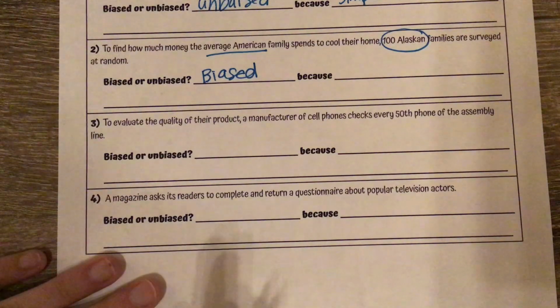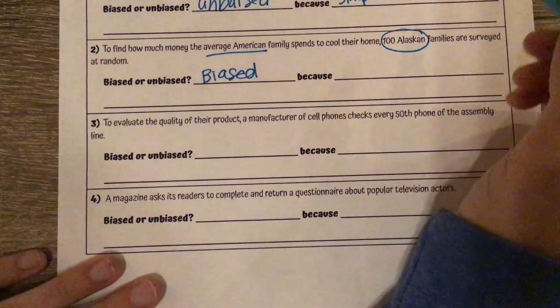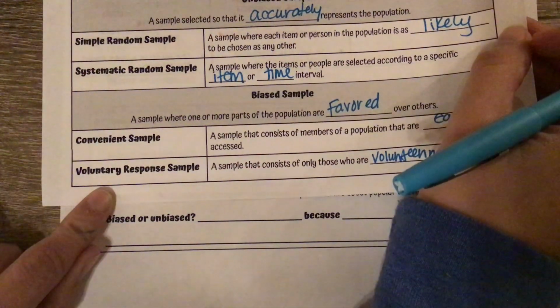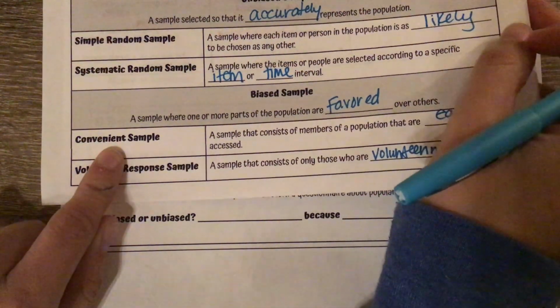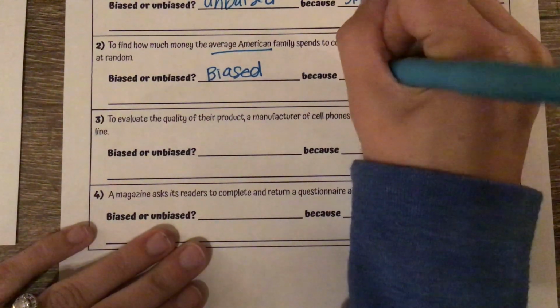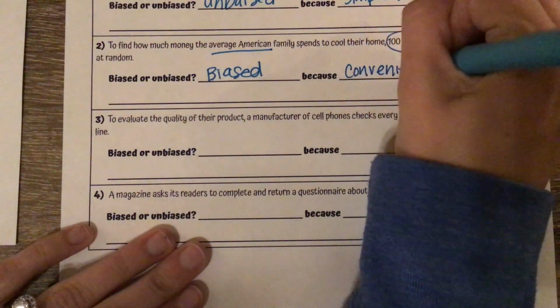And what we would consider this, because when it's biased, it's either convenient or voluntary. They're not volunteering to respond. This is just convenient. This is just being lazy and just asking one state. So convenient sample.